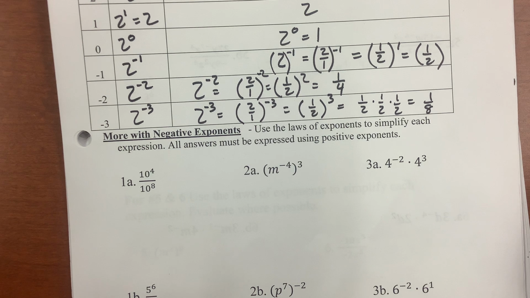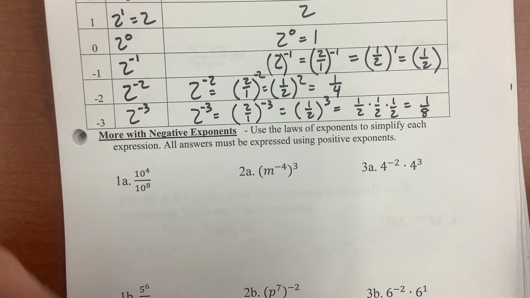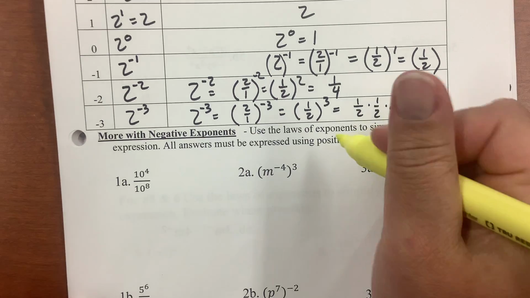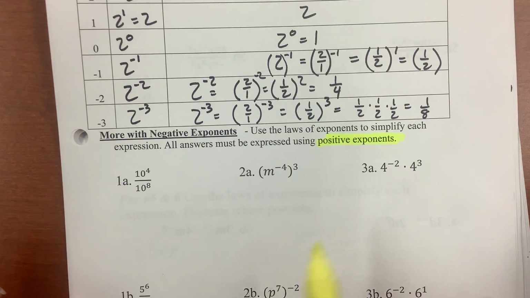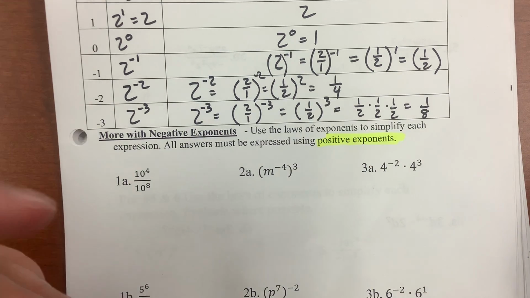More with negative exponents. Use the laws of exponents to simplify each expression. All answers must be expressed using, and there it is, everybody's favorite, positive exponents. So any negative exponent, you have to reciprocate. You have to flip it over and make it positive.